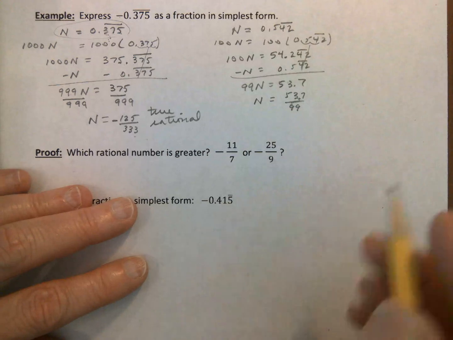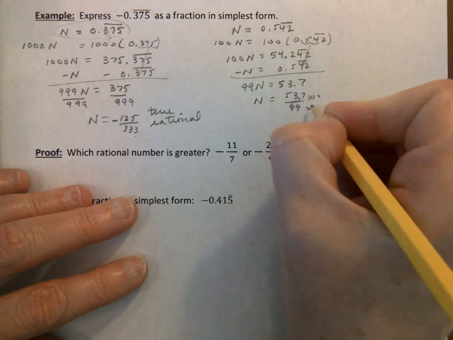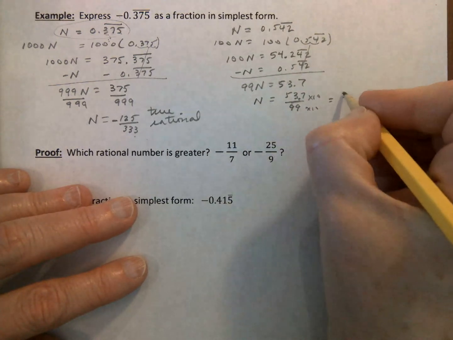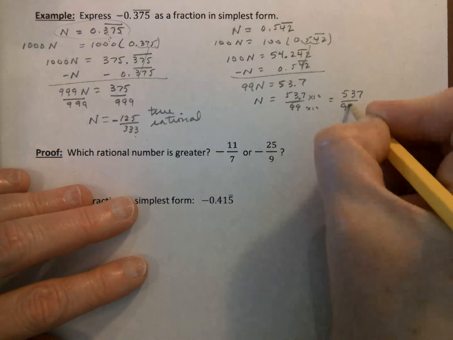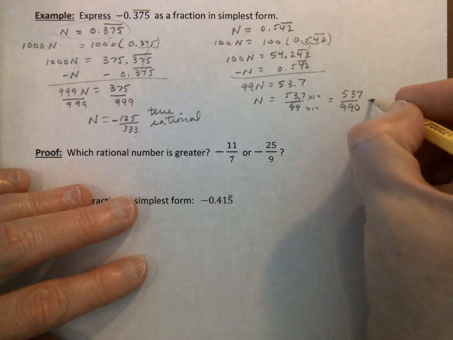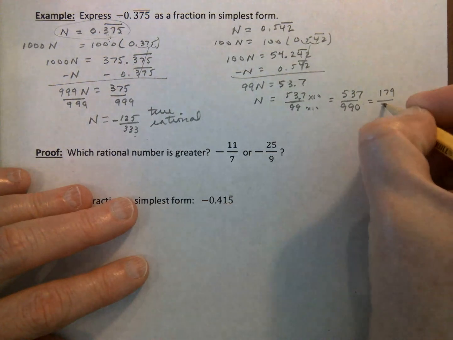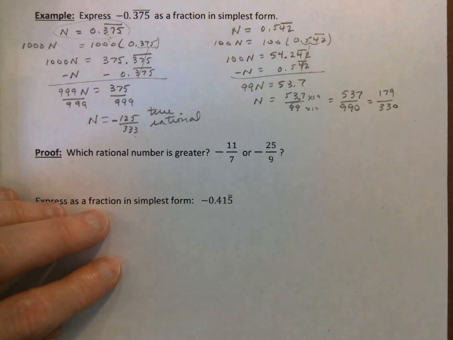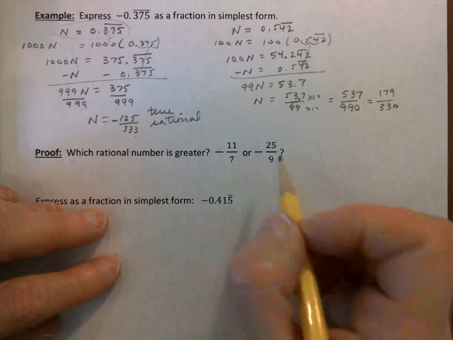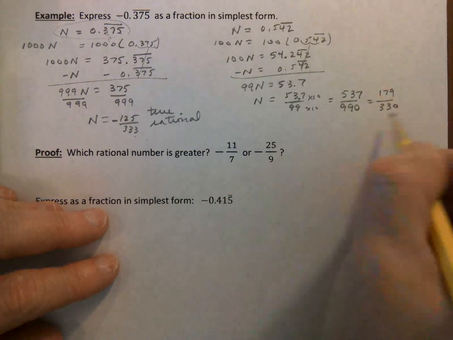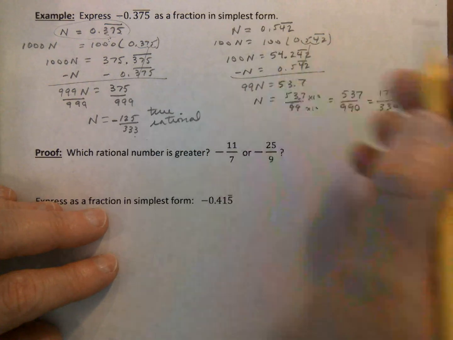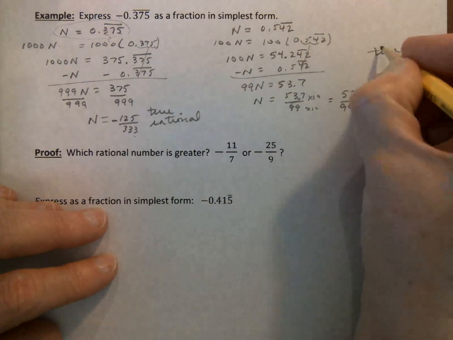I can't have that decimal there, so I'm just going to multiply the top and the bottom by 10. I get 537 over 990, and that happens to simplify to 179 over 330. If I were to divide this on my calculator, I do end up with this. So this is also a true rational.